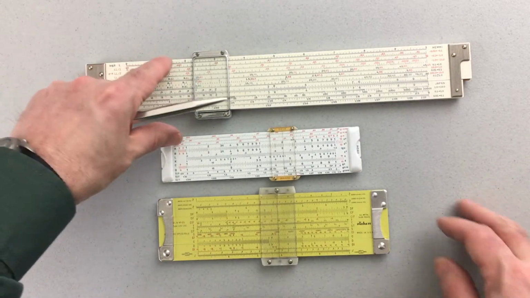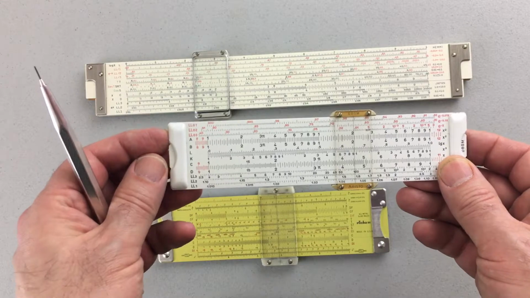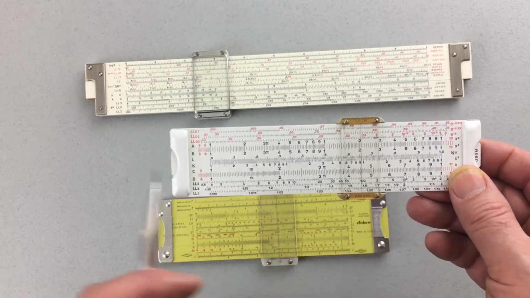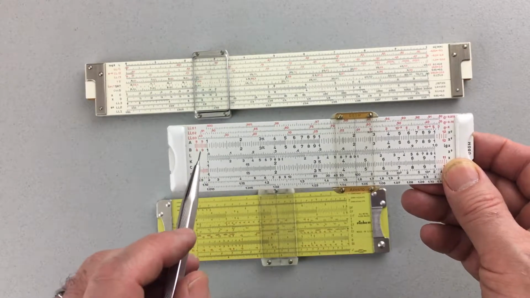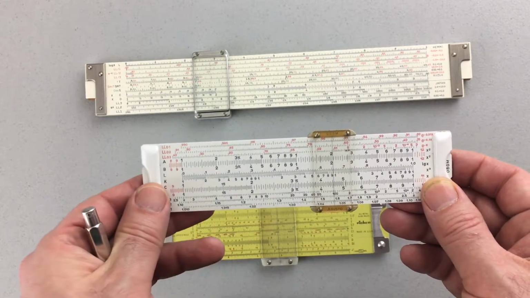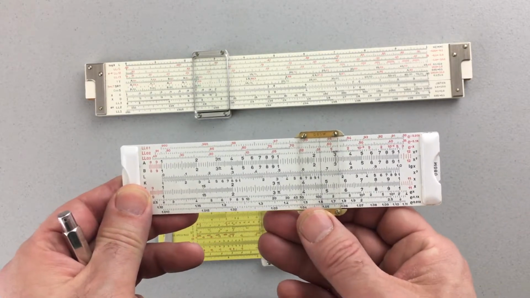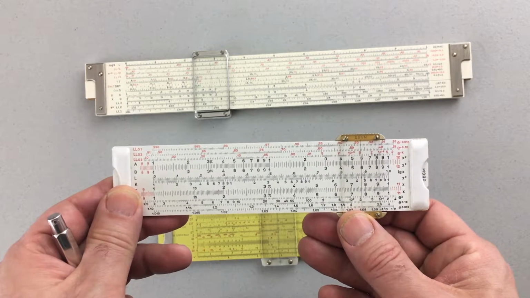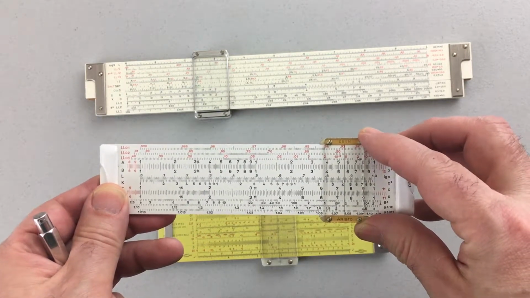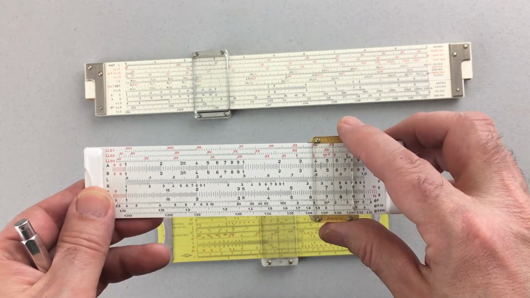By contrast, this Aristo rule is going to be somewhat less precise, because on the same number line, let's use our C and D scales, it's harder for me to set a precise location for a number. As a simple example, I can easily set, let's say, 7.5 on that rule. I'm pretty sure that that's exactly where it's going to be.